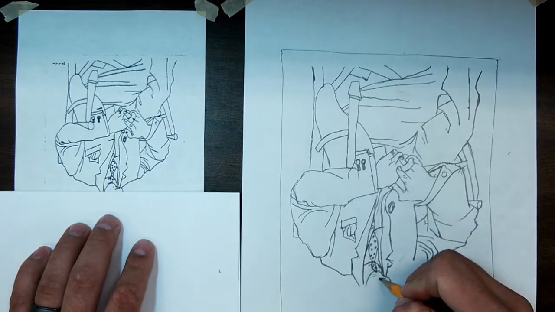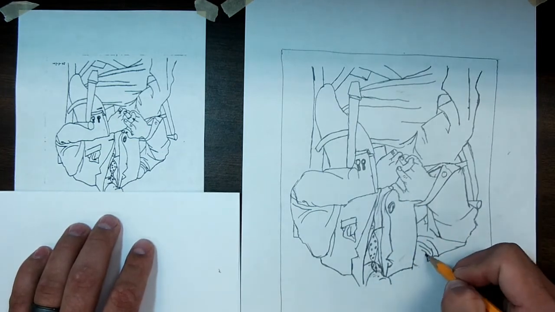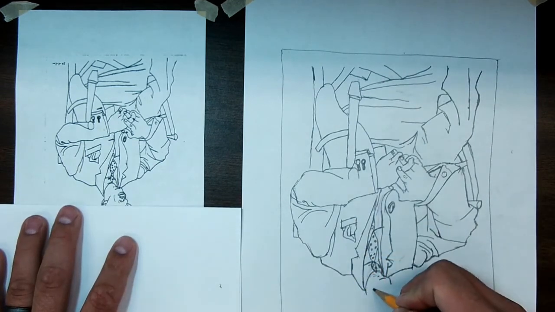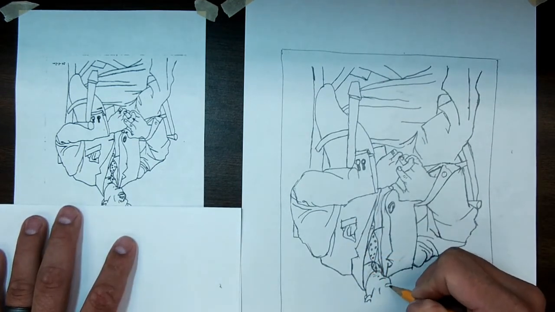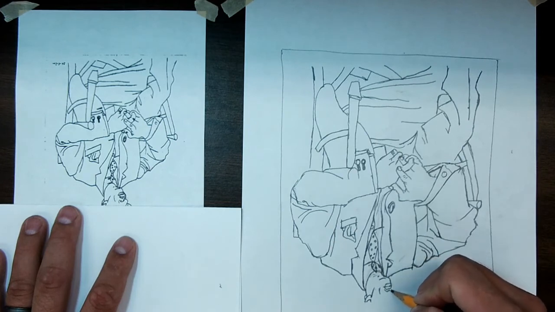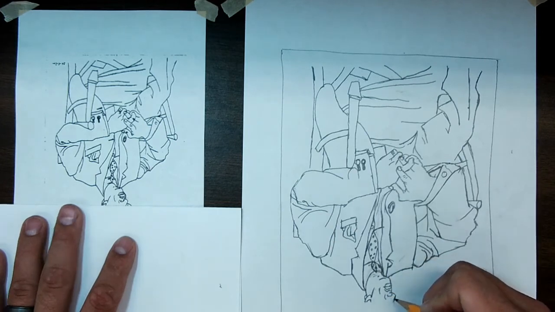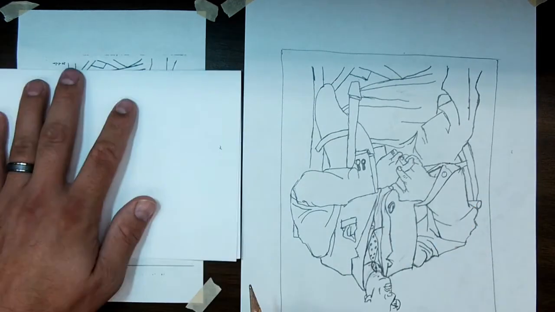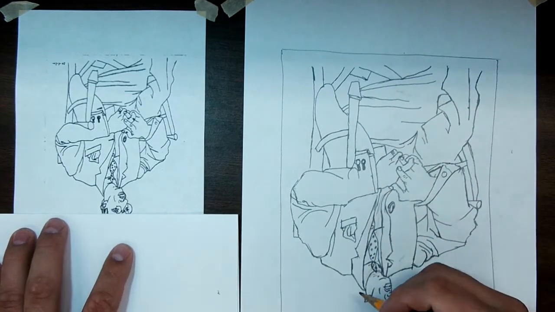Now, as I get towards the end, you'll notice that there are some differences between Picasso's drawing and my drawing. And that's okay. There's going to be some differences between yours and Picasso's. The important thing is that you've practiced that idea of copying what you see and not thinking in symbols.